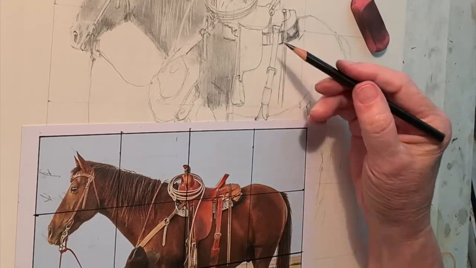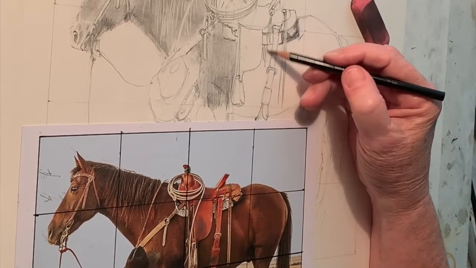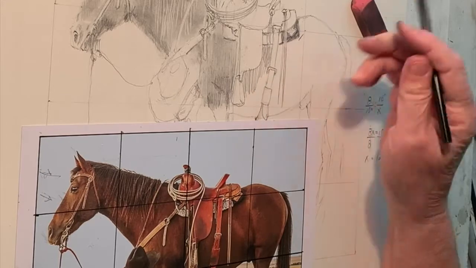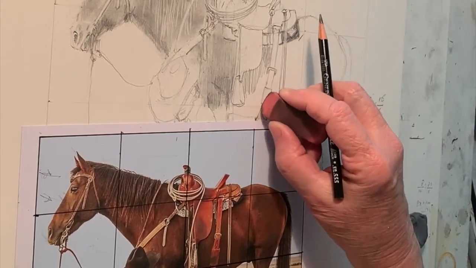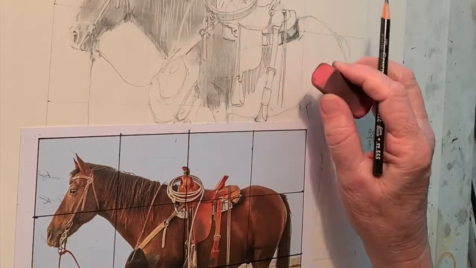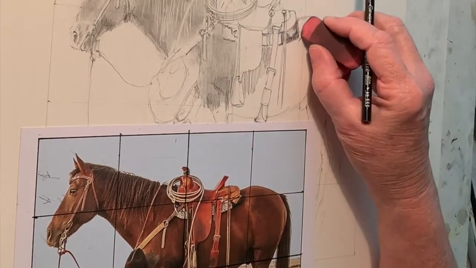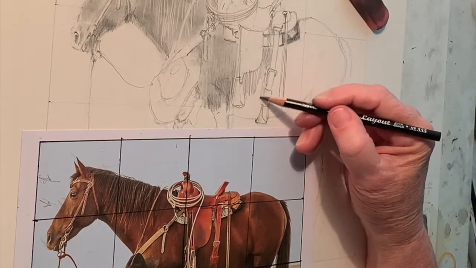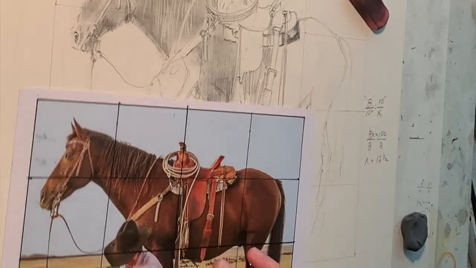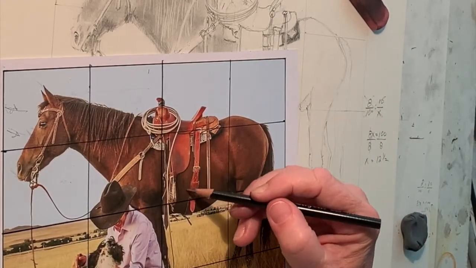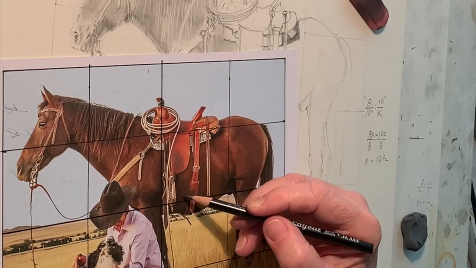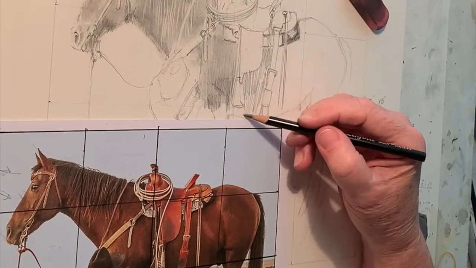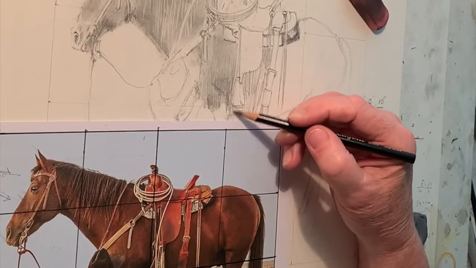Okay, so let's put some graphite in here. We'll blend this a little bit. Again, I got to get rid of these lines here. Okay, like that. And we'll bring this down here. Now, the horse's body right here is going to be a little lighter up here, and then it's going to get darker as it gets down here underneath the horse. So we'll just keep that in mind as we're shading this.